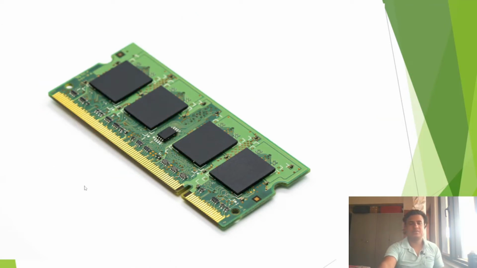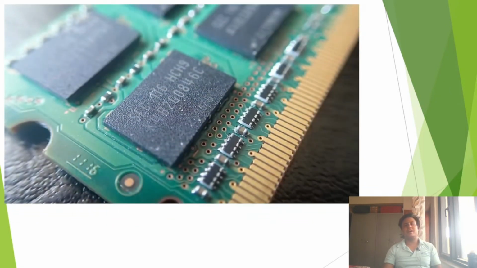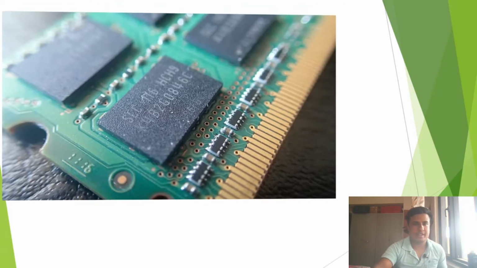Now moving on, let me give you the zoomed-in structure of RAM. You can see this is one chip of RAM. All the code is stored in the form of flip flops, the basic building blocks, and these help to process the addresses here. Okay, so this is the case, guys.